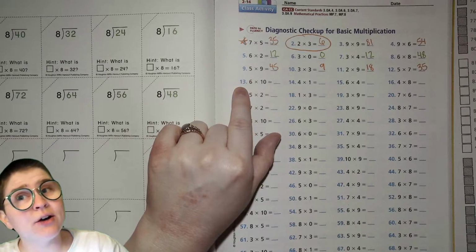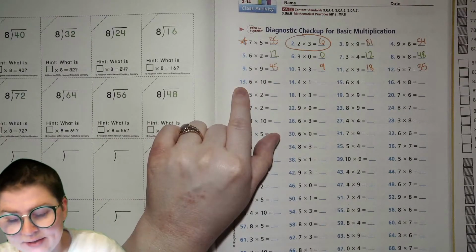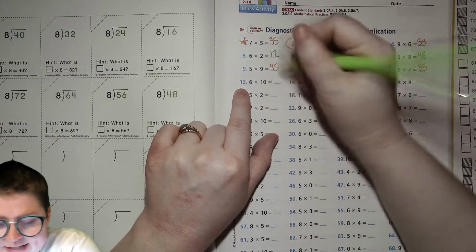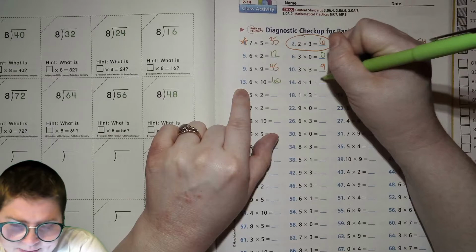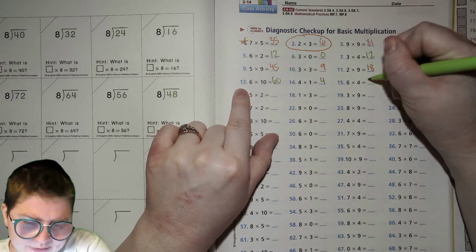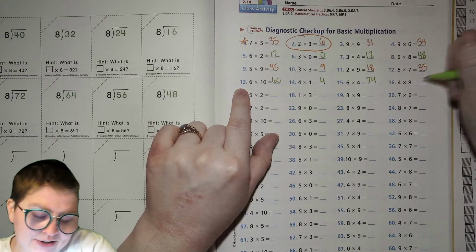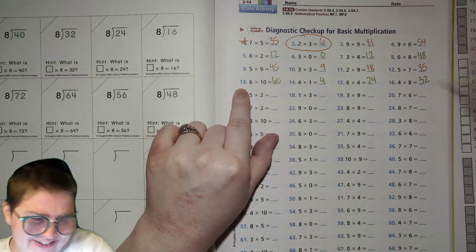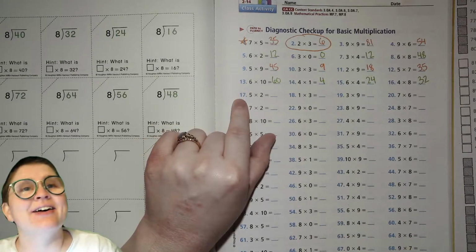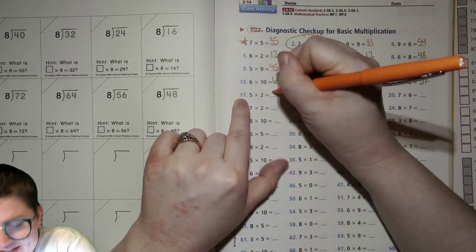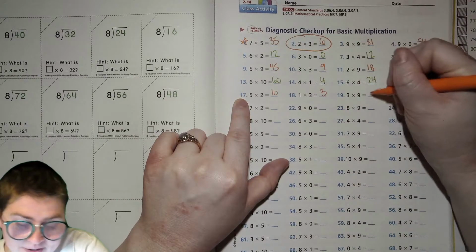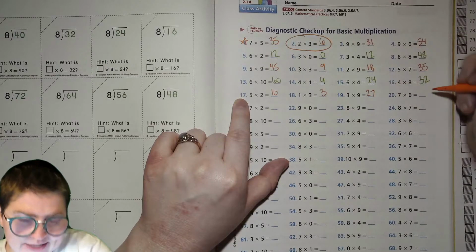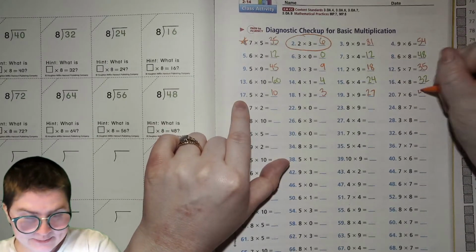How are you doing so far? Hopefully you're getting a bunch right. Next row, 6 times 10, 60. 4 times 1, 4. 6 times 4, 24. 4 times 8, 32. Next row, here we go. 5 times 2, 10. 1 times 3, 3. 3 times 9, 27. 7 times 6, 52.